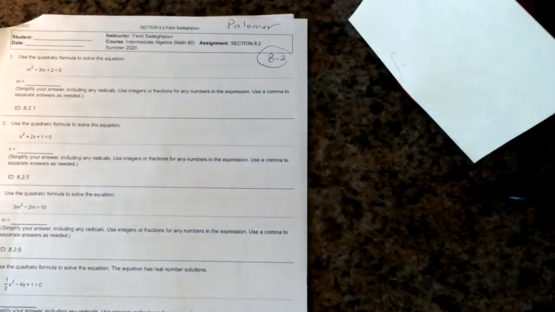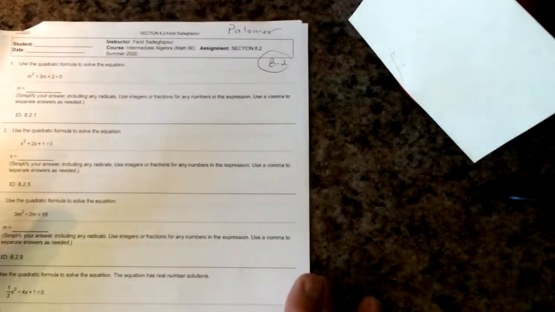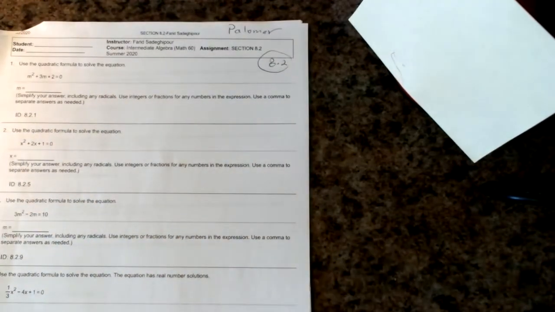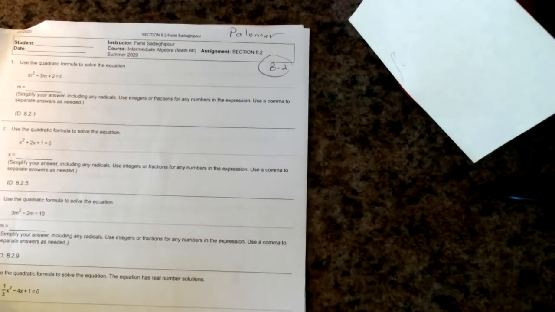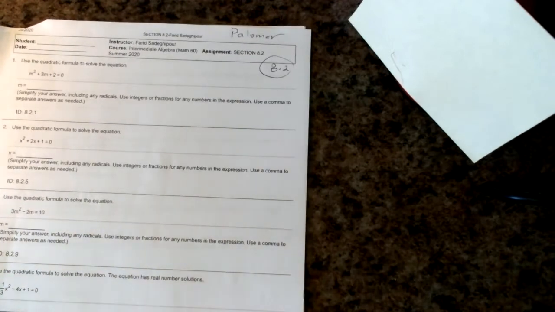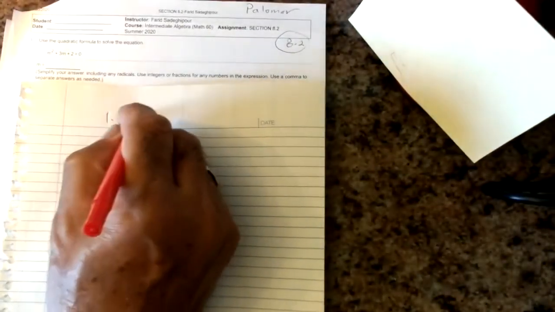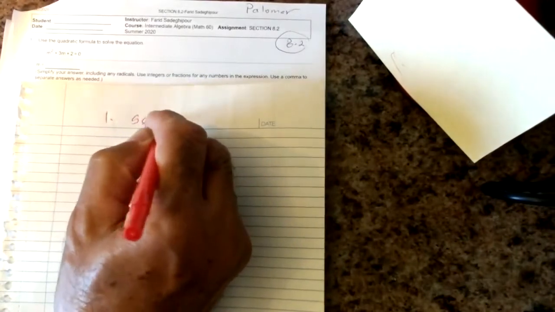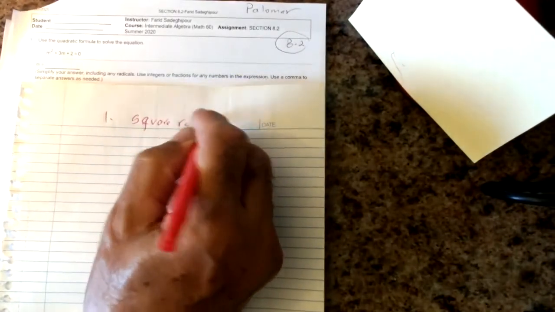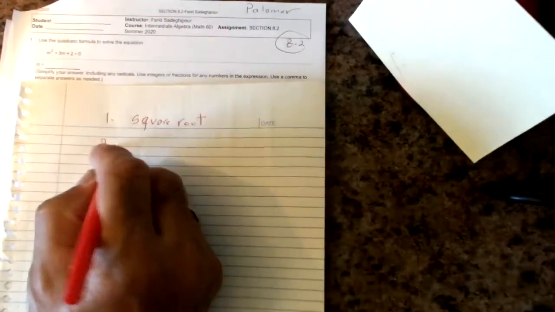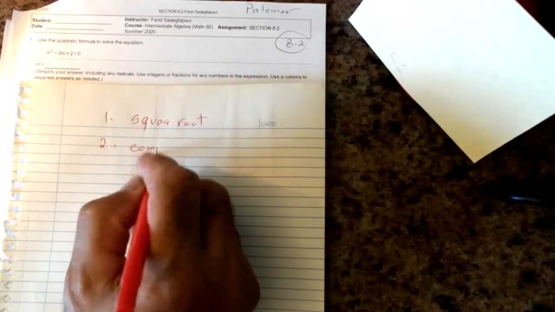Chapter 8, Section 8.2, use the quadratic equation. I already introduced two methods to solve the second degree equation. One was the method of square root, and the second was the method of completing the square.